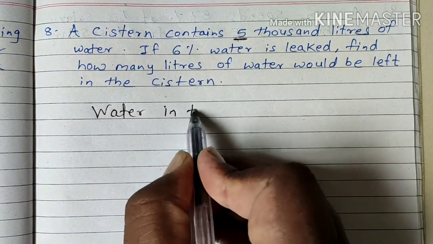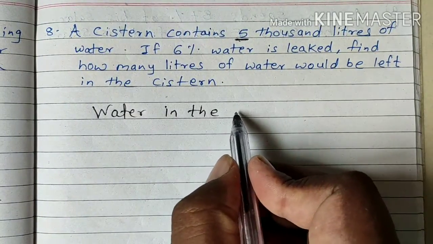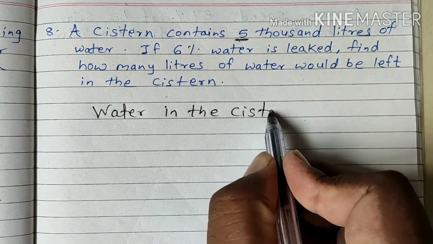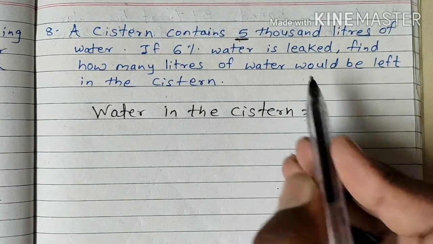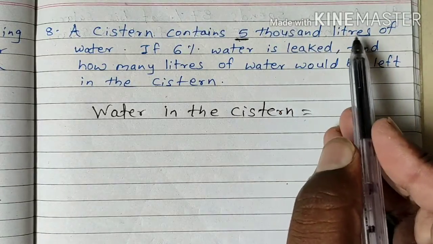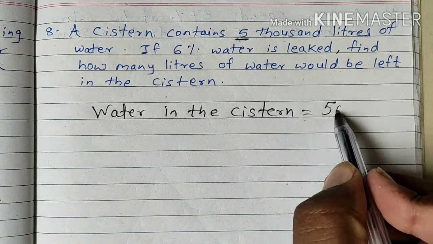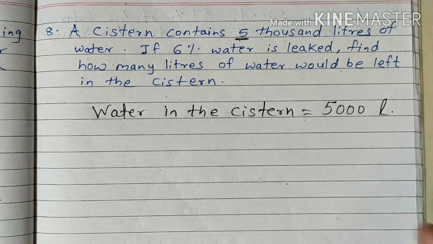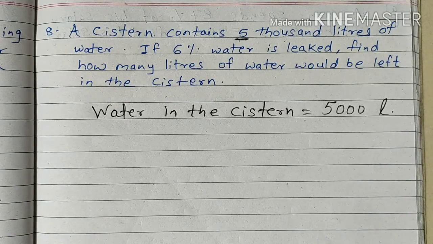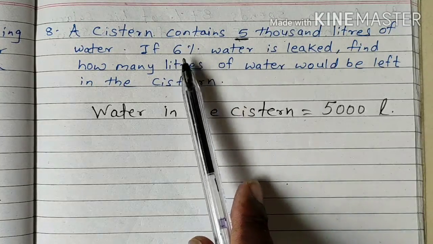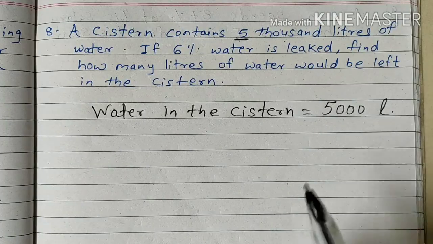Water in the cistern. How much water is there? 5,000 liters. So we will write 5,000 liters. This much water is in the cistern. Okay, then the quantity of water leaked. 6% of the water is leaked.